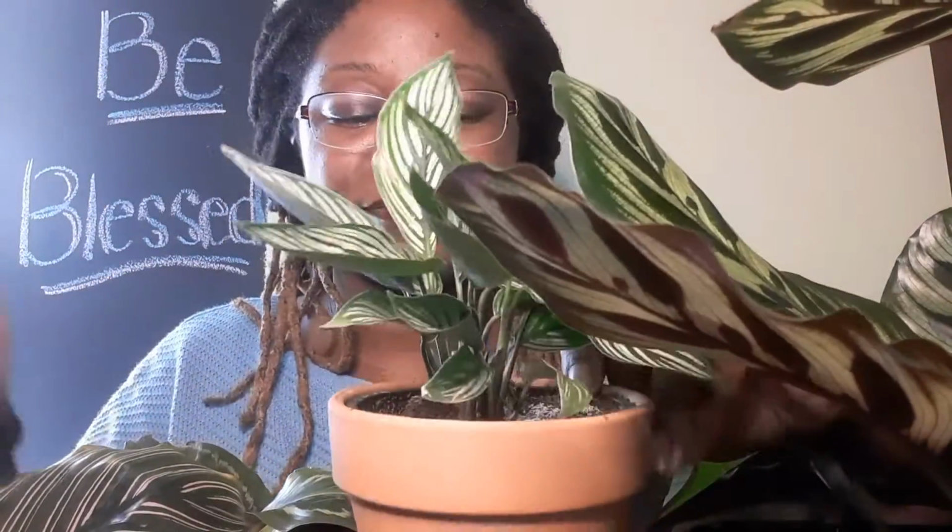Now, we have the Calathea vittata. Now, she is still a baby. Very small, beautiful plant. Couple of brown spots, and we will get brown spots because we don't live in a rainforest, so it's kind of hard to get the optimal conditions here in our homes because we don't want it too humid.